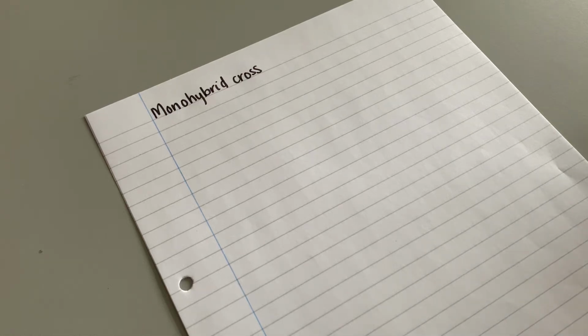So a monohybrid cross is a genetic cross where the parents are different from one another in one way. And in this cross, we're going to look at a tongue roller, the characteristic, the gene for tongue rolling. And to do a monohybrid cross, we need to use letters to represent the alleles. Remember, alleles are different forms of a gene.